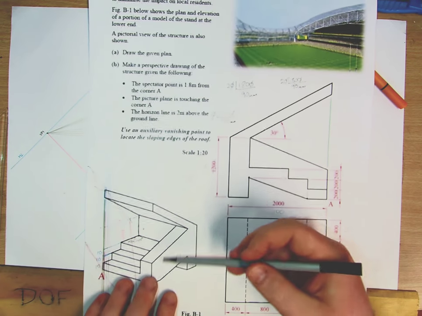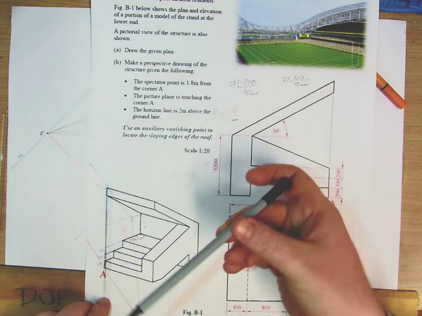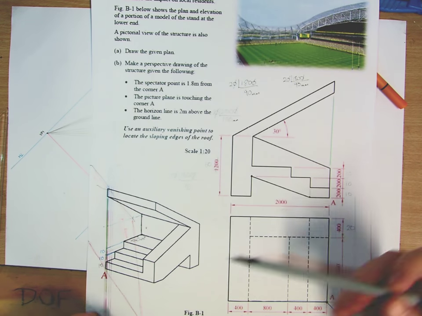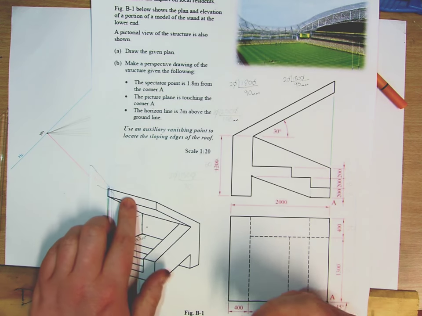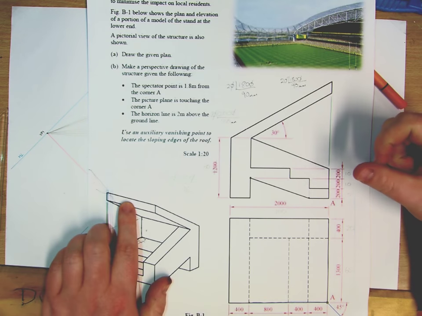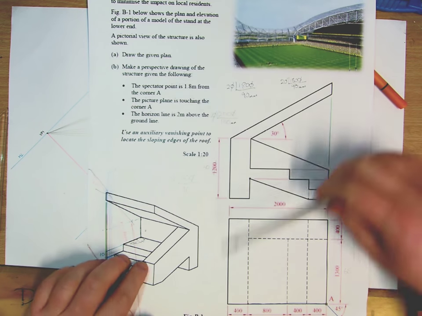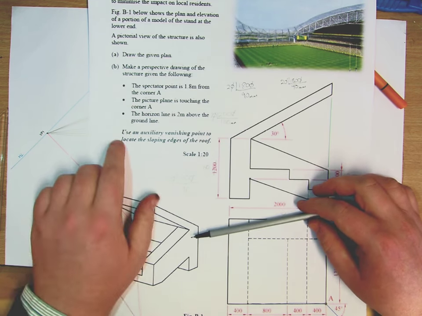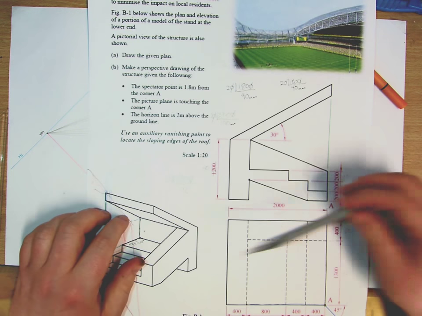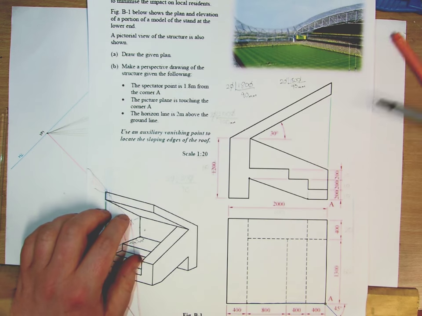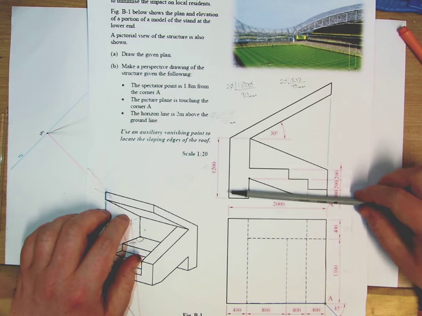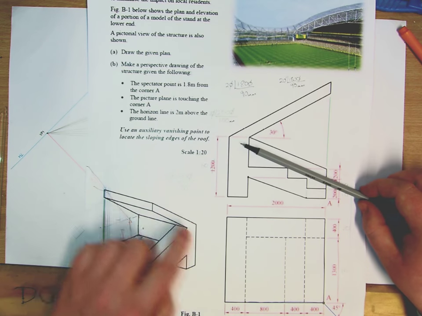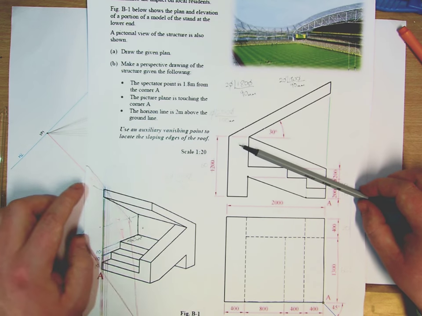So we could get everything here using lines that are parallel to the ground, but can't do it for this unless you drew the elevation. But the handiest way to do it is by using an auxiliary vanishing point, and actually it asks you in the question, use an auxiliary vanishing point, so you don't have a choice. Okay, so what we have is we have these lines here that we need to find. These lines going at 30 degrees.